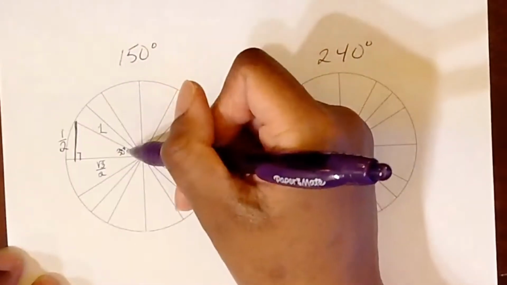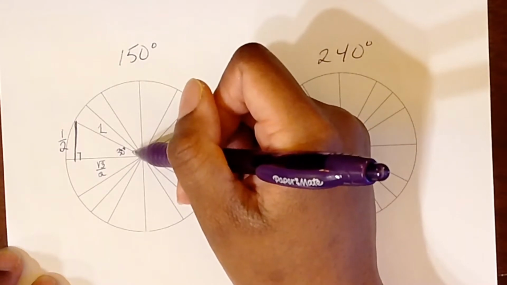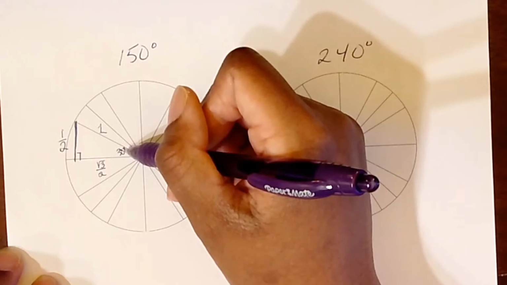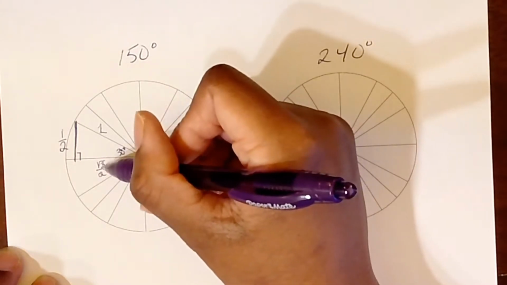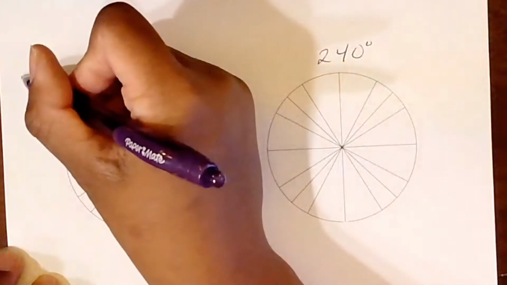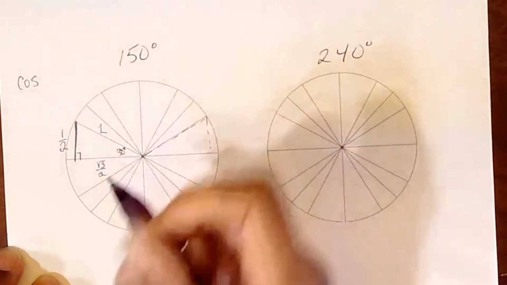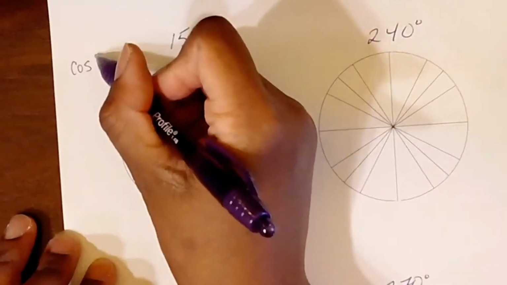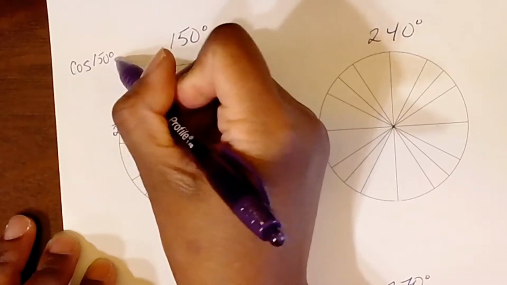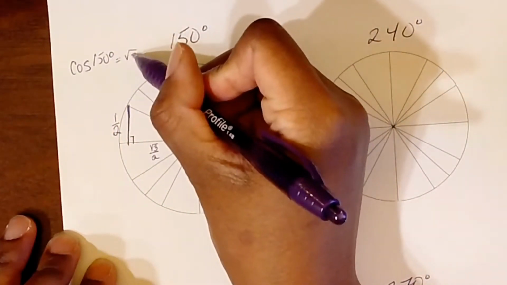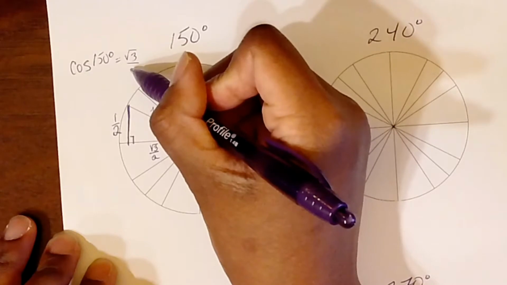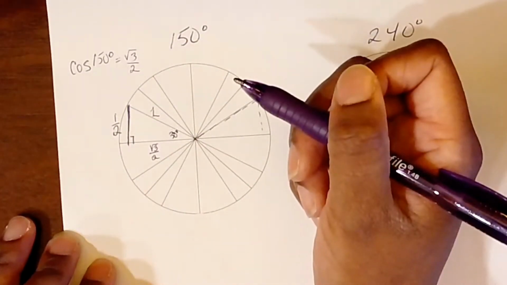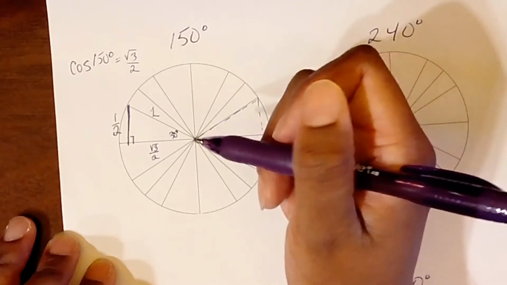So when we perform our cosine ratio, cosine of 30 degrees here would be adjacent over hypotenuse. So the cosine of 150 degrees is equal to the square root of 3 over 2 divided by 1, which is simply the square root of 3 over 2.